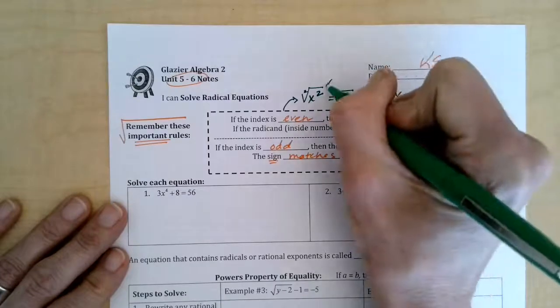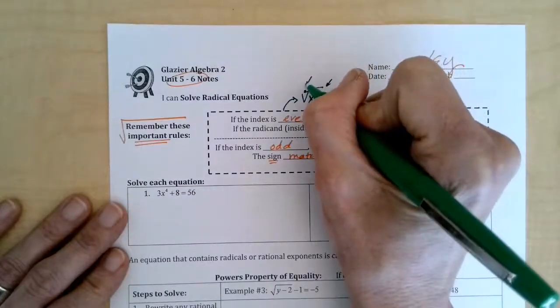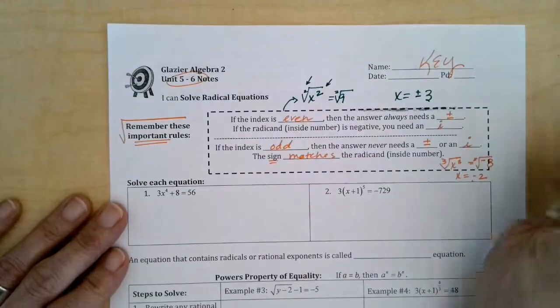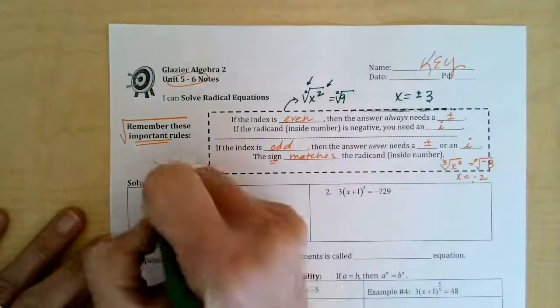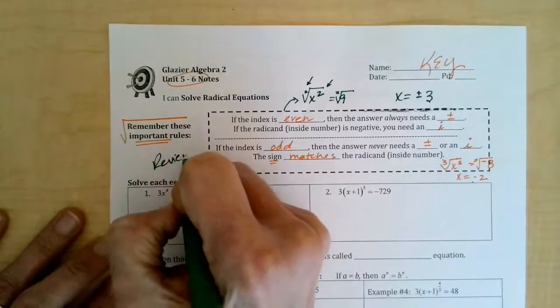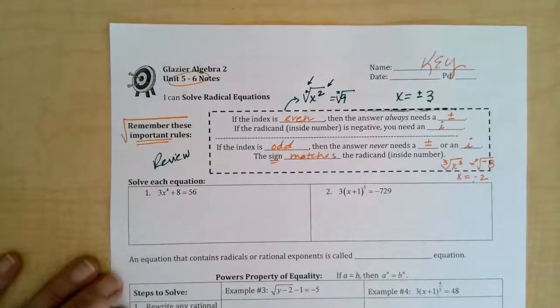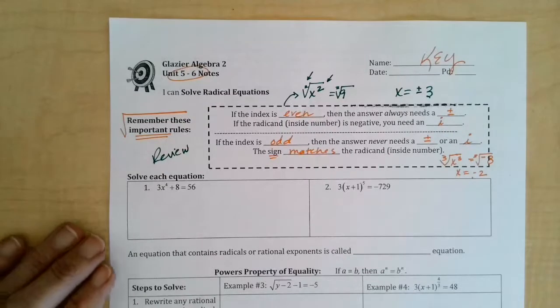So this even power demands an even index, and that's that possible hidden solution. This review of this operation is going to come into play as we continue to solve these.